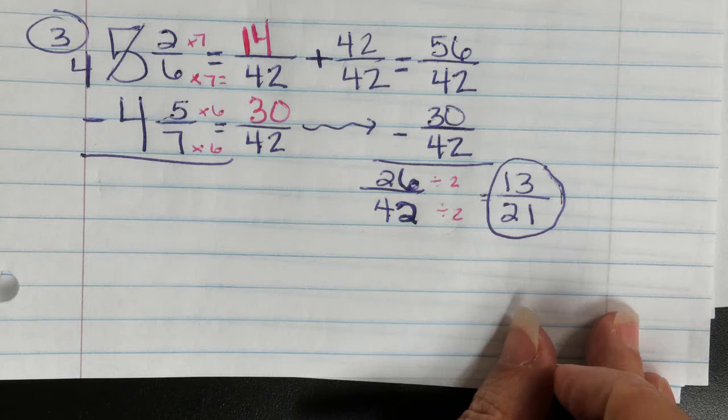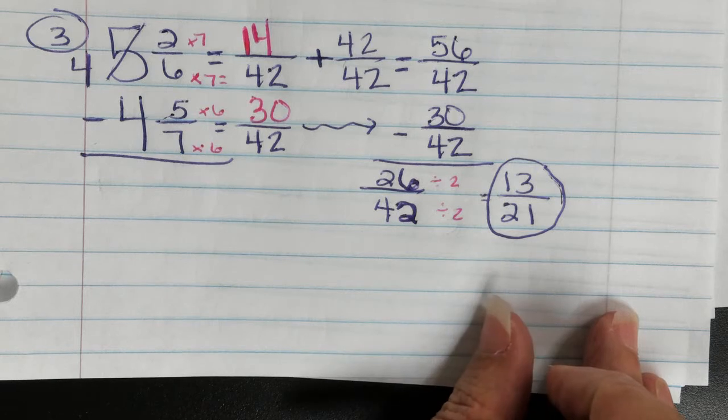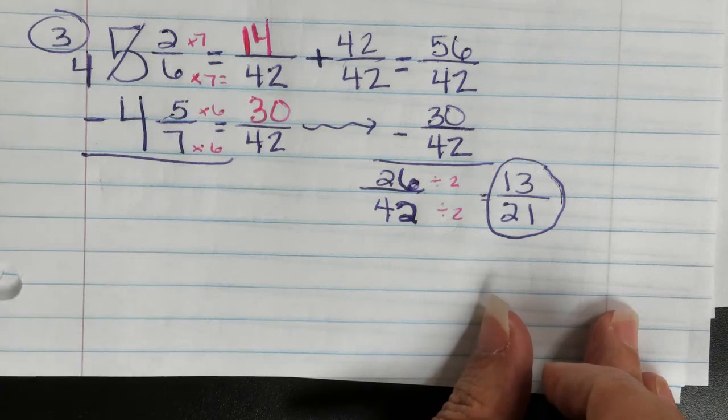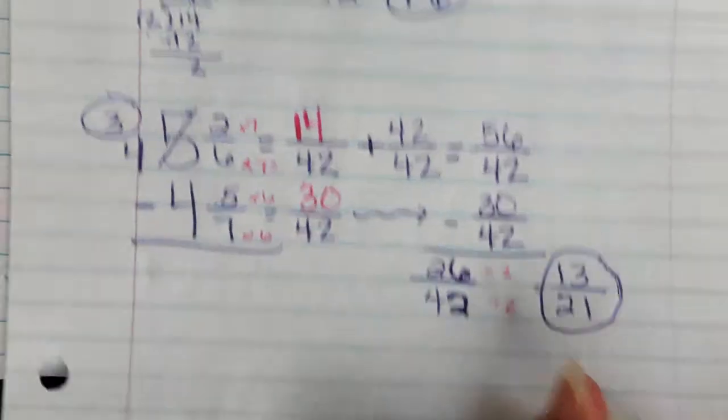Okay, going on to number 4. You can actually do 4 the way it is and 5 the way it is. Go for it, and then we'll kind of compare answers. Okay, 4 and 5. Here we go.